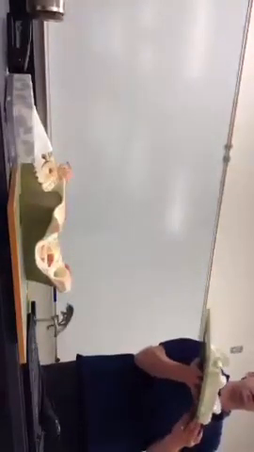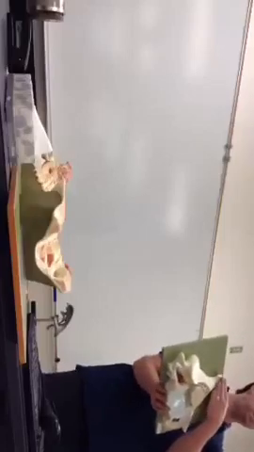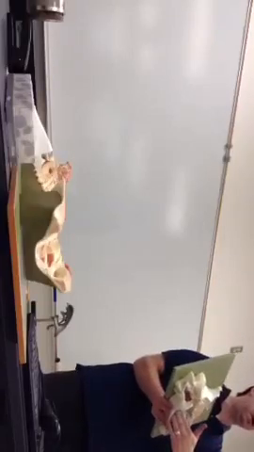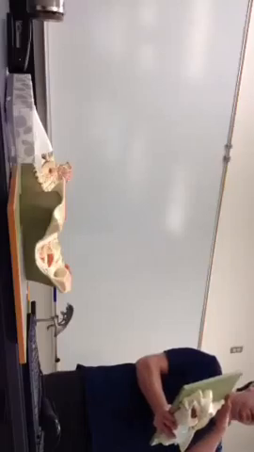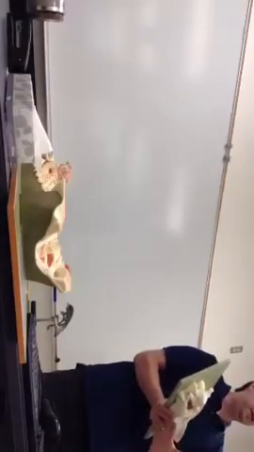It's a cervical vertebrae, so we're looking at it. This is the spinous process up here. Here's the body. So that makes this side dorsal and this side ventral.